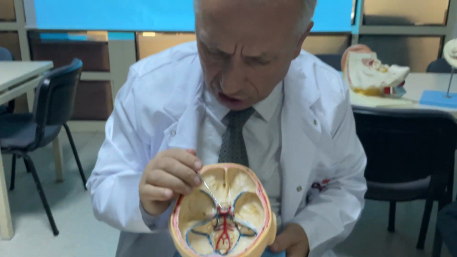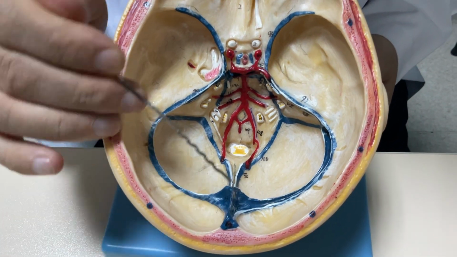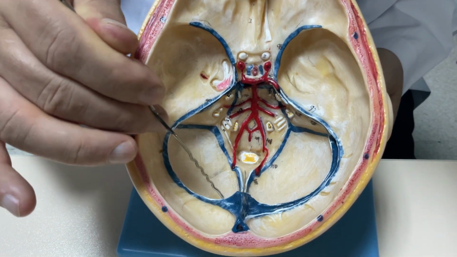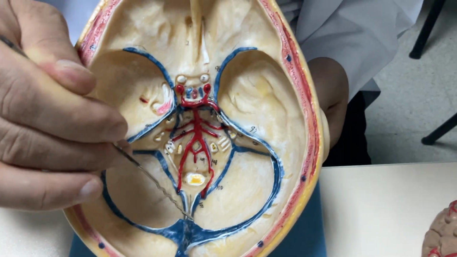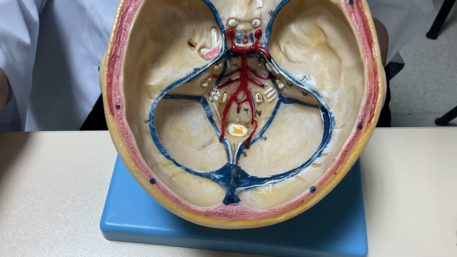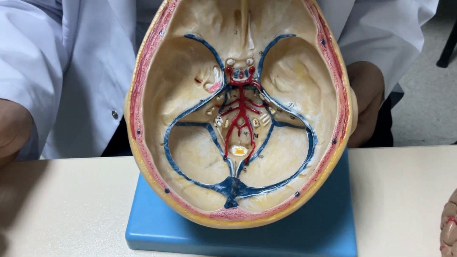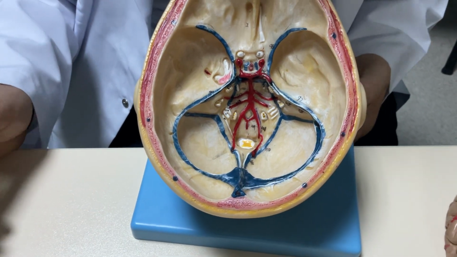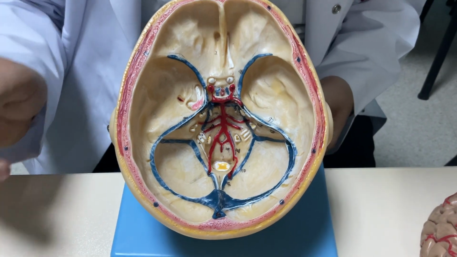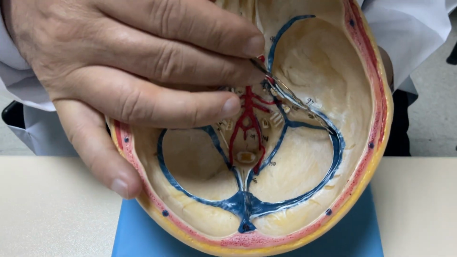If I label this one, you will say superior sagittal sinus. How about this one here? If I label this one here, can you show again? This one here. Confluence of sinuses. What does confluence mean? Coming together. Not really anastomosis, well, kind of anastomosis, but coming together. And then this is the transverse sinus, then the sigmoid sinus.